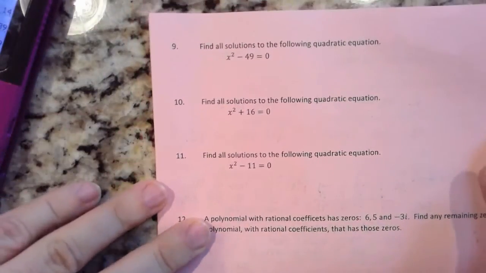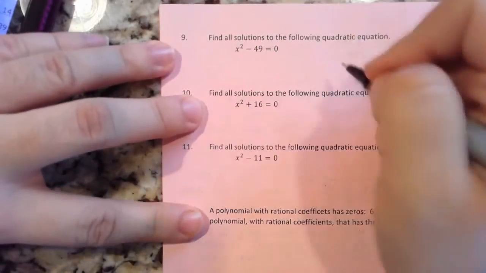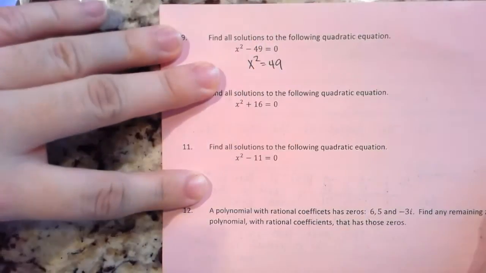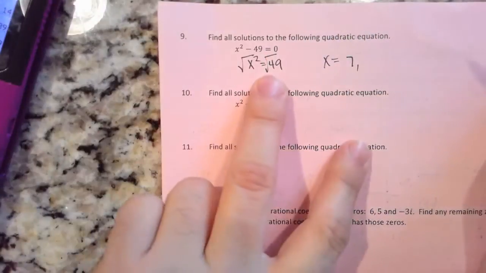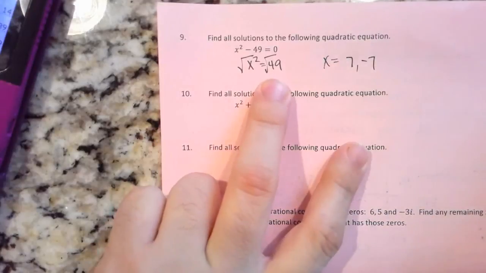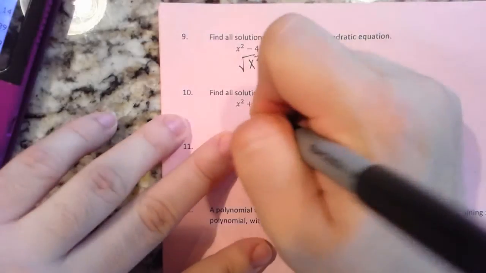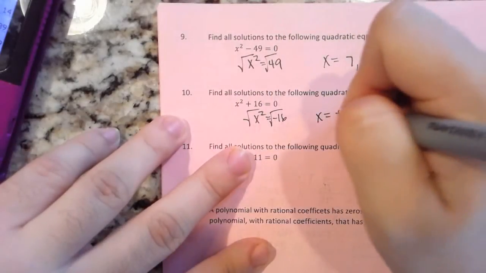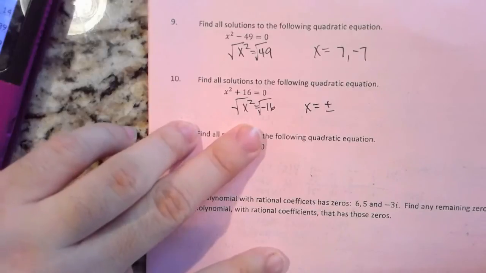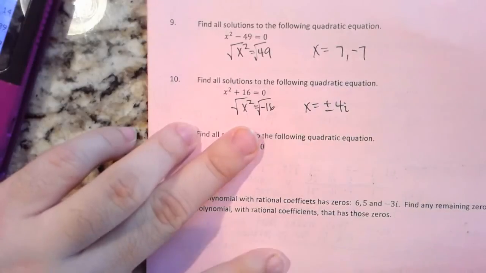Let's get moving. We don't want this to take forever. Find all solutions to the following quadratic equations. Now these ones are kind of special because there is no middle term. So all you have to do on this one, add the 49, take the square root. Now x equals 7, but because you put the square root on, it also would equal negative 7. That's how you get your 2 solutions. Number 10, subtract the 16, take the square root. Because you put the square root on, it will be plus or minus. The square root of 16 is 4. The square root of a negative number is i.